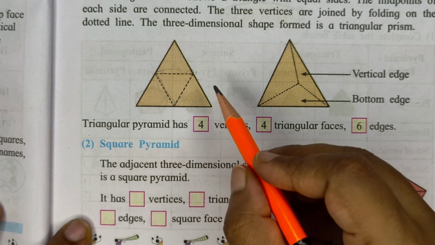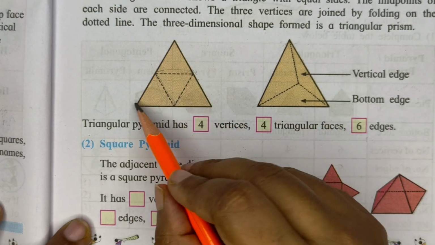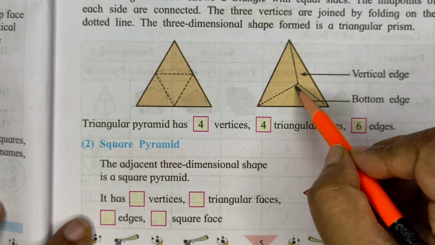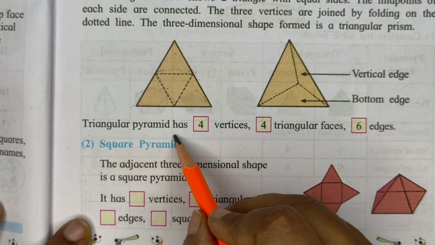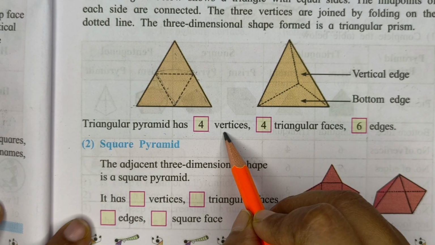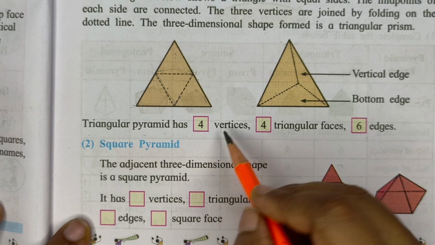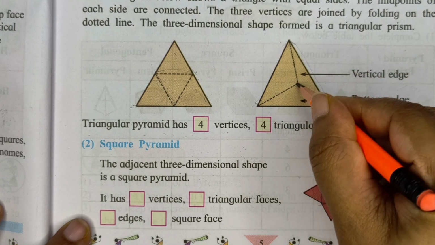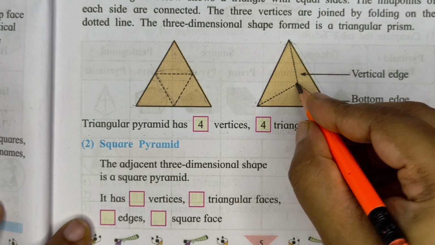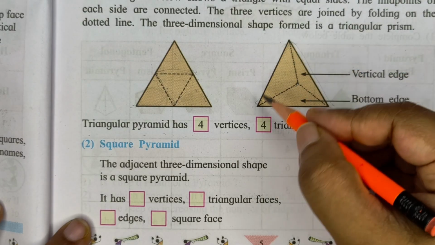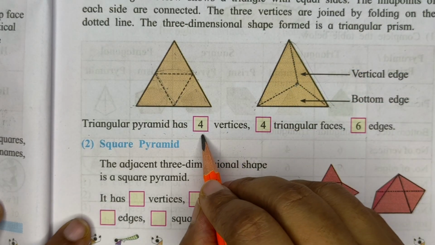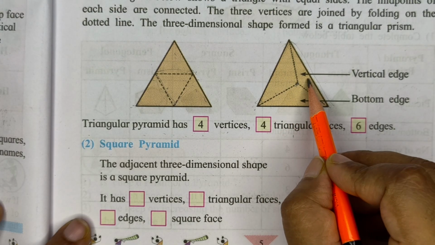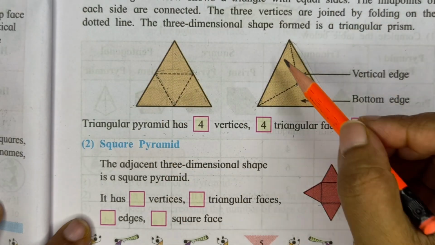Now see the triangular pyramid. In this way they have drawn this figure. Then they have folded these three parts and formed a triangular pyramid. Now the triangular pyramid has 4 vertices. Count the number of vertices over here. Vertices means the corners. 3 at the bottom, 1, 2, 3, and 1 corner on top, the apex. So that is 1, 2, 3, 4. 4 vertices. Triangular faces: how many? See this, 1, 2, 3, and the bottom is also triangular in shape.